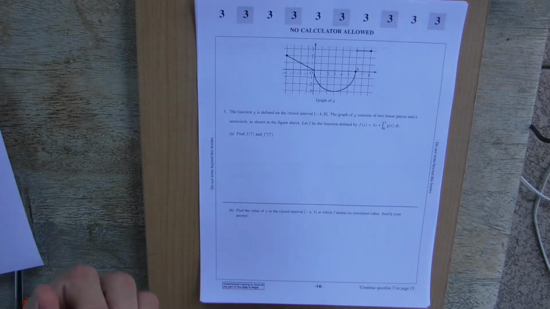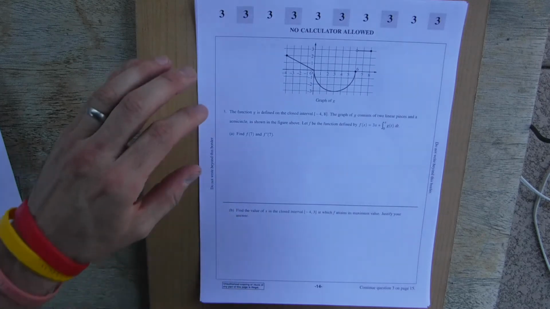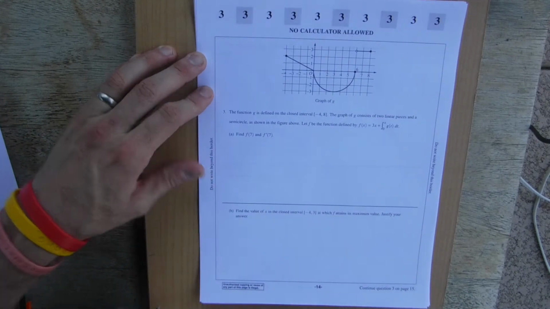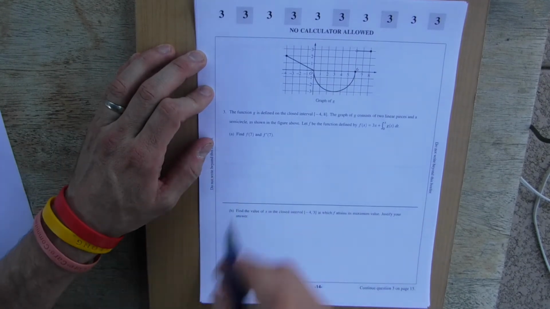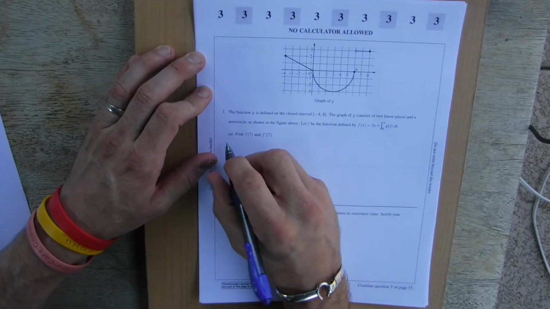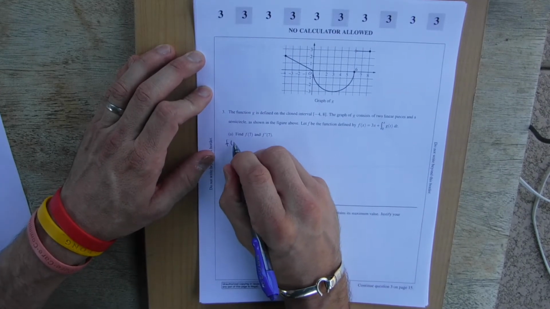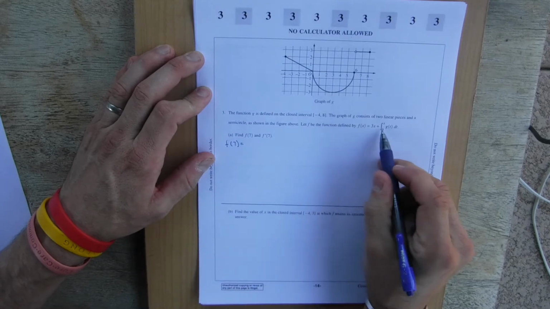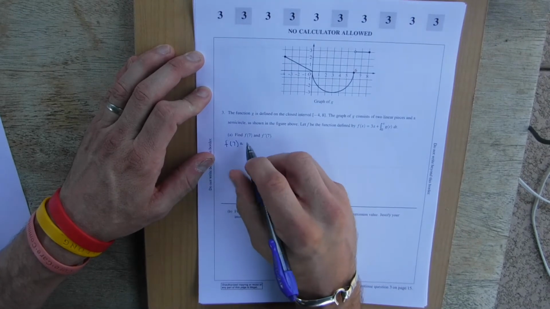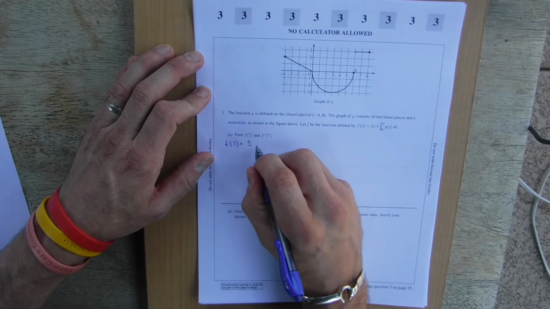Alright, so we begin pretty easy, just find two values. What's f of 7? And f prime of 7. Okay, that's going to be cool. But anyways, let's start off with the f of 7. F of 7, I'm going to put it in this formula right here, just replacing all x's with the number 7.